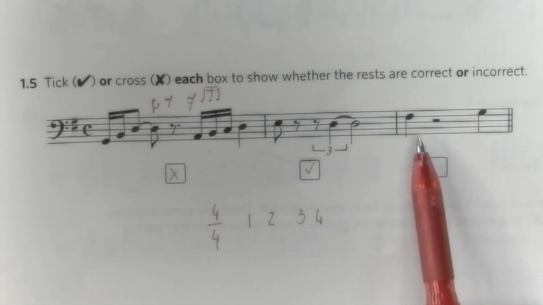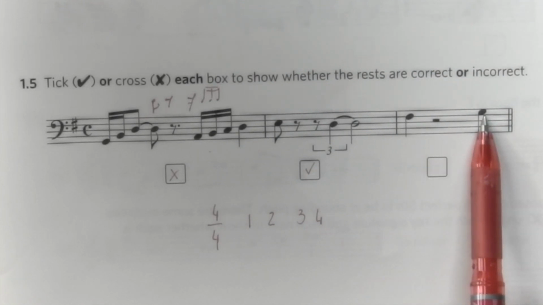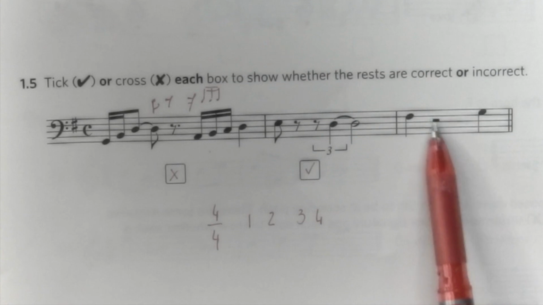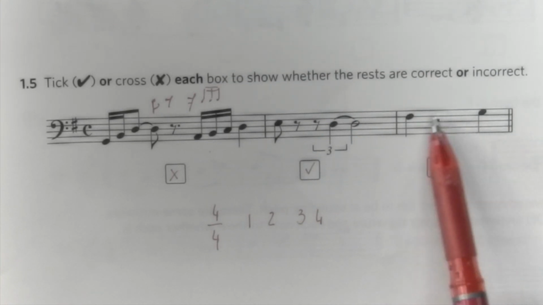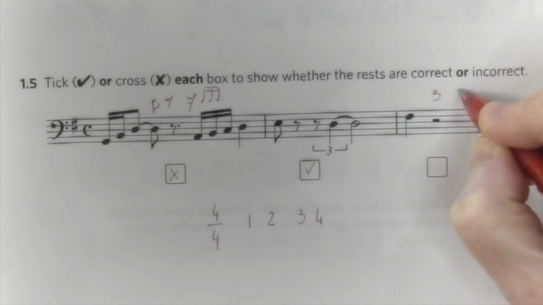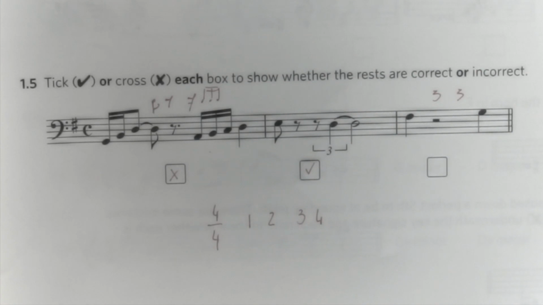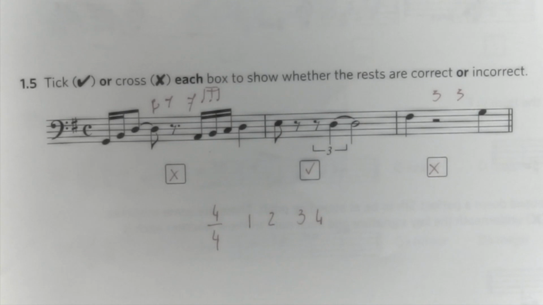Now the last bar we have, again we must look for 4 movements, 2 plus 2. We have 1 here, the 4th is here, and the 2nd and the 3rd again are merged together. They can't be joined, so they must have 2 separate rests here. So this is incorrect, and I hope this was clear. Let me know.